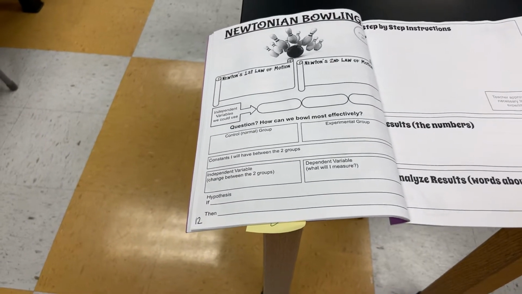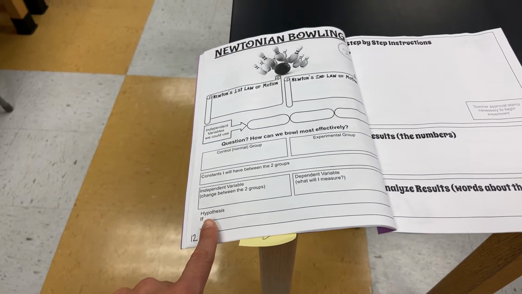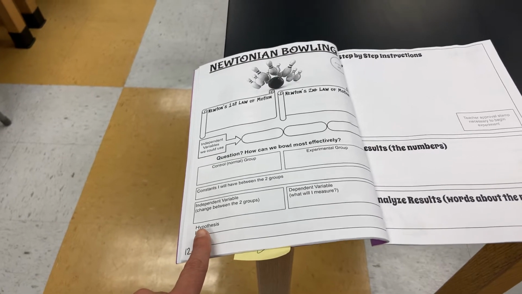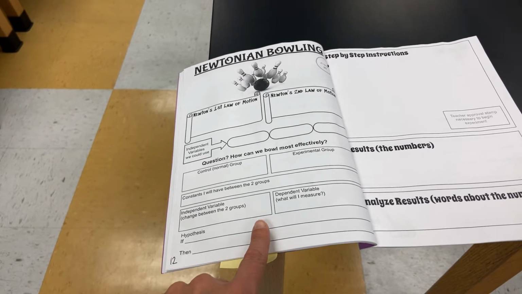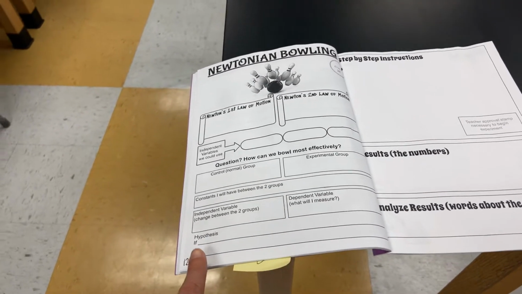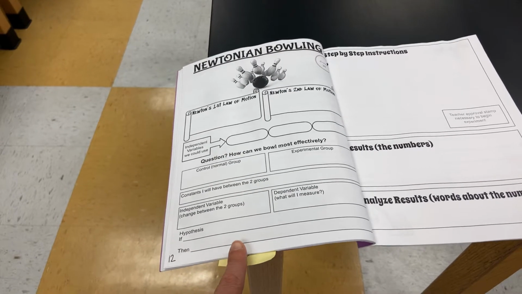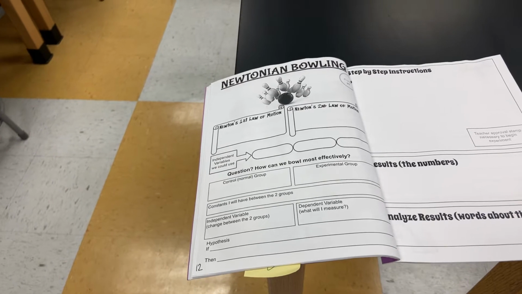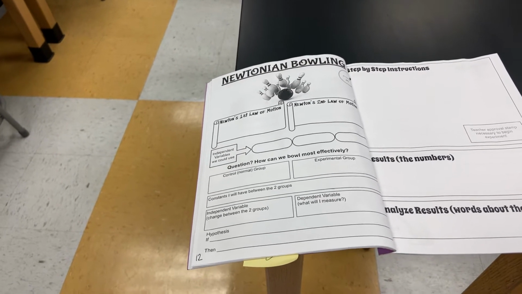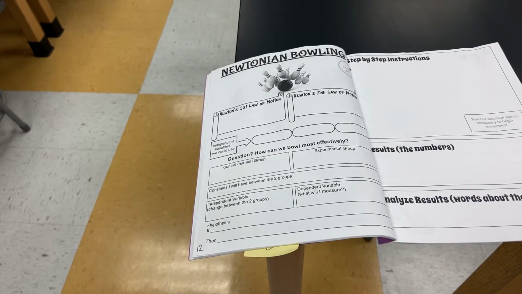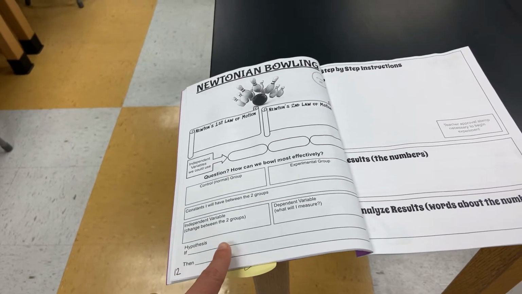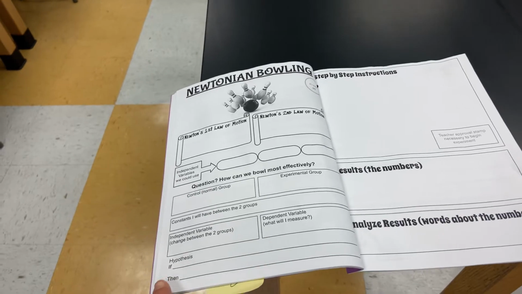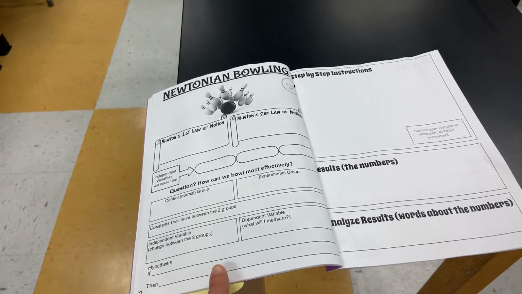Now my hypothesis. My hypothesis is that if I use a more massive ball, I'll get more pins down. If I use a less massive ball, I will get fewer pins. So if I bowl with a less massive ball, then fewer pins will fall down.